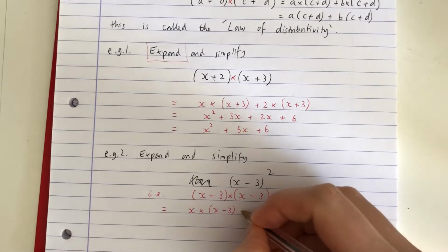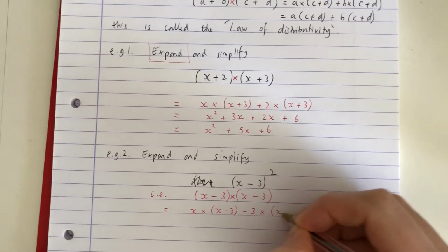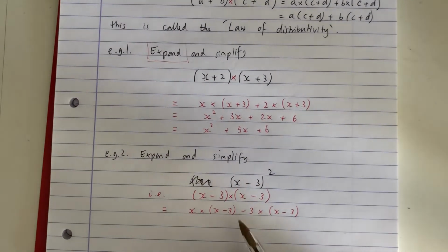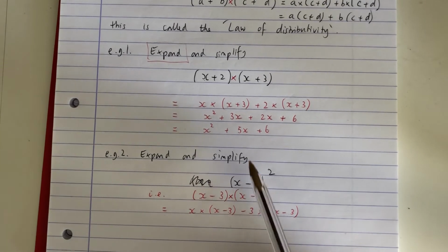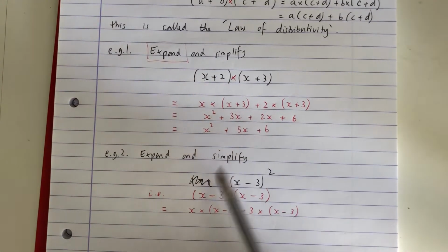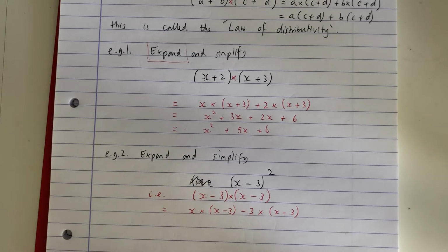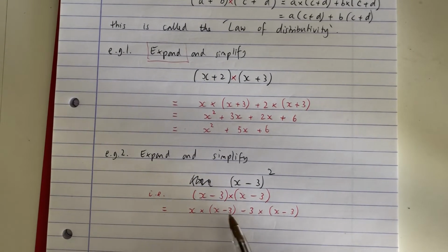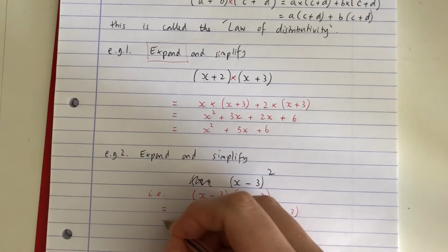Minus 3 times x minus 3. It's really important that you take the sign in front. It was a plus 2 above, now it's a minus 3 below. And now all of you should be able to do these single brackets.